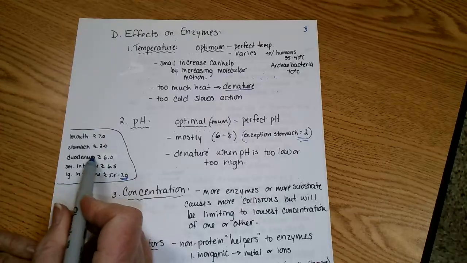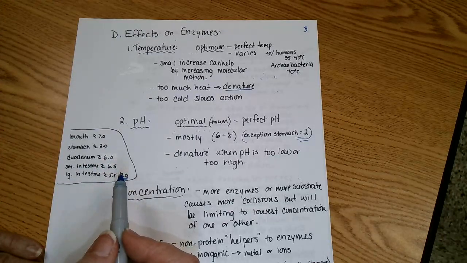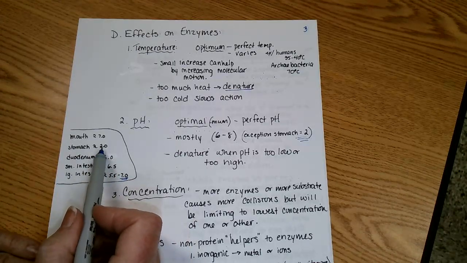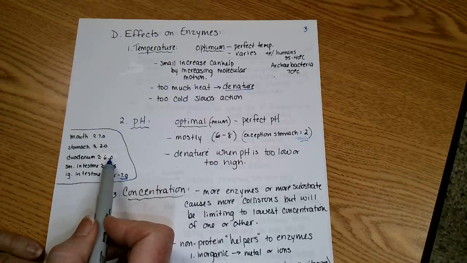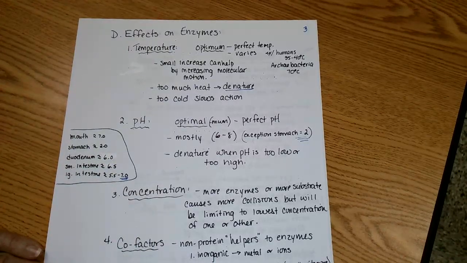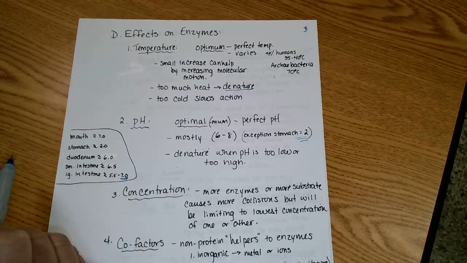The duodenum, which is the beginning of the small intestine, is at about a 6.0, a little more acidic, but it's a huge jump. When food leaves the stomach, there is a huge pH rise that happens. Because in the stomach, the pH at the bottom of the stomach, right before it leaves the stomach, is about a 2.0. Even at the top of the stomach, it's not really a 2.0.